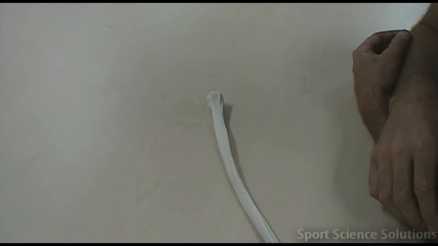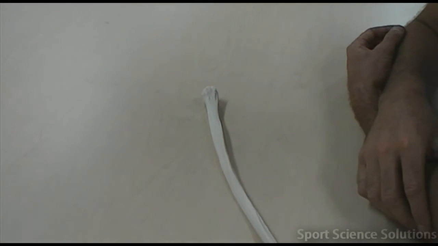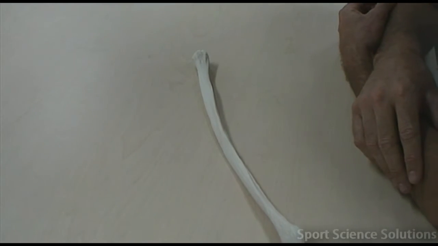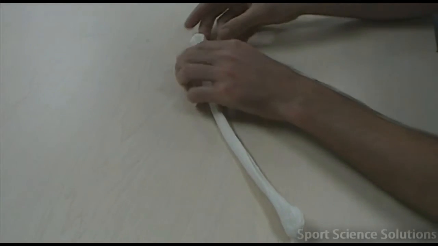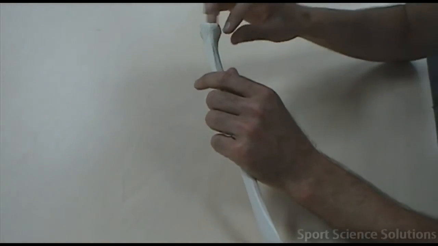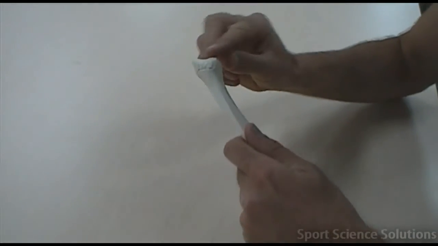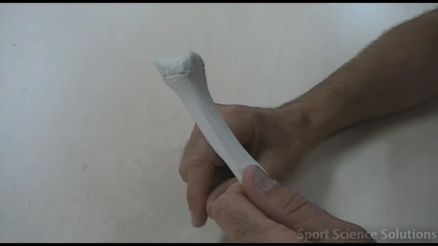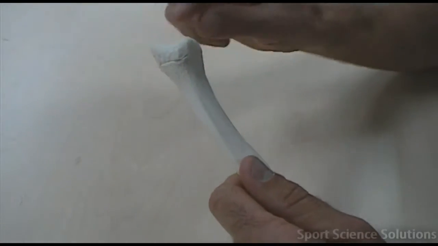So this is the fibula. The fibula is more difficult to determine than some of the other bones because there's less distinguishing features on it. But it does have a couple. Firstly, it's got the head of the fibula. And you'll notice here the head of the fibula, there's a lower side. The lower side of the head of the fibula points anteriorly. So that's towards the front.